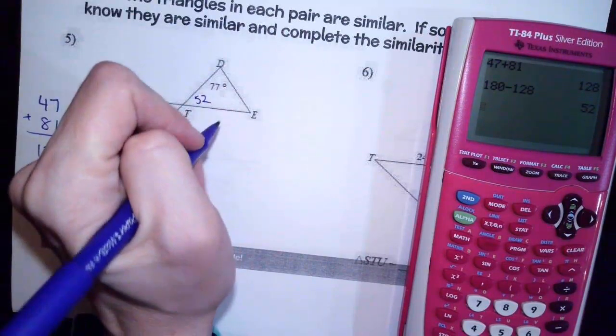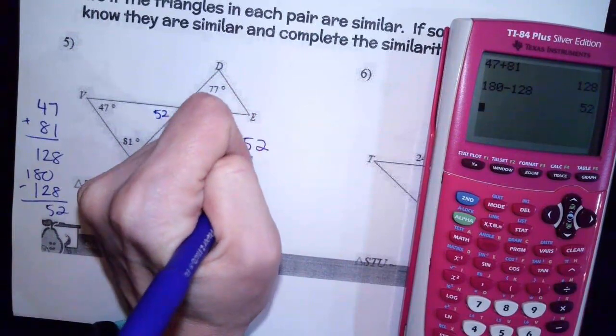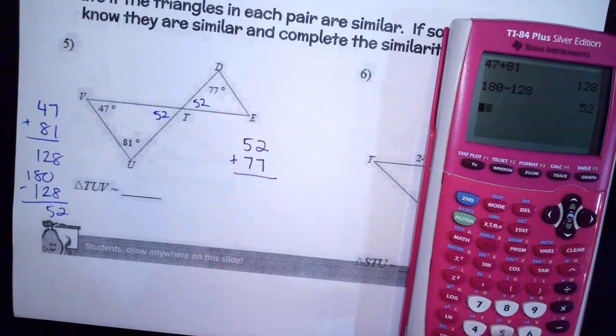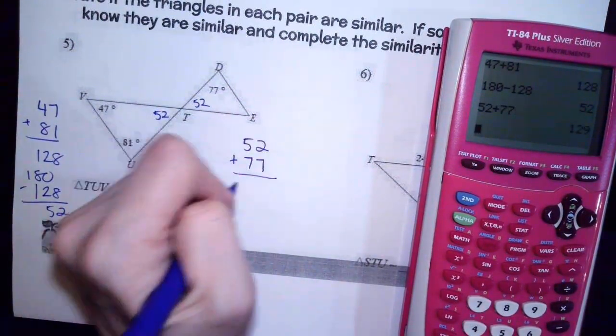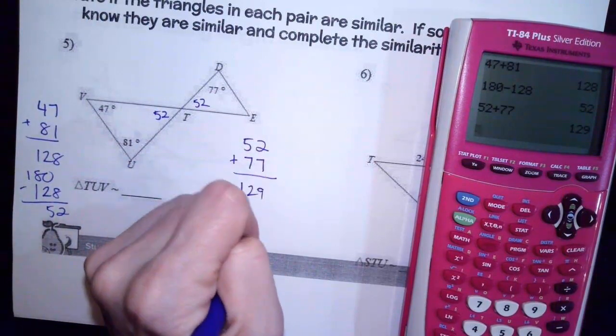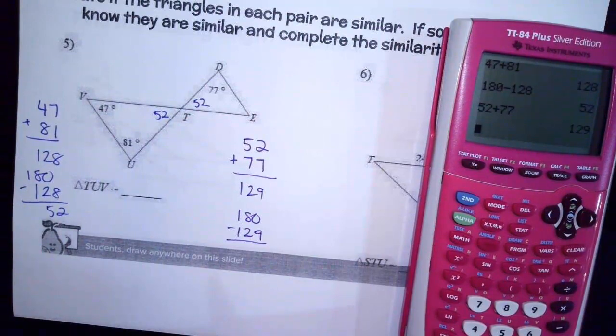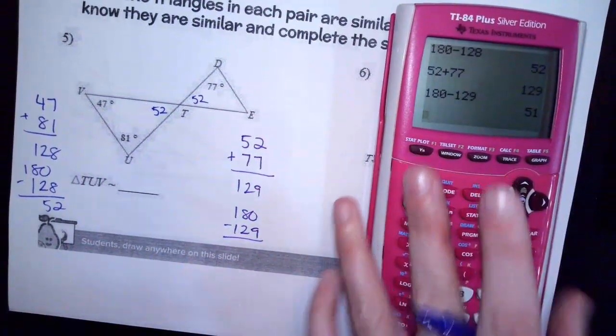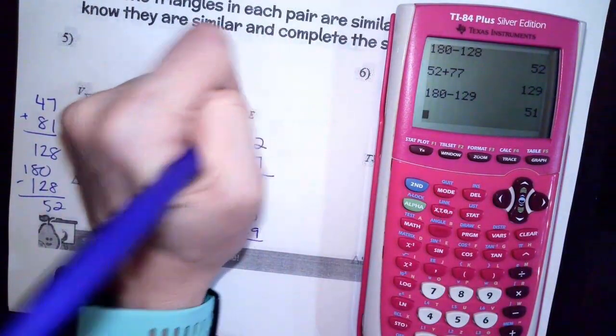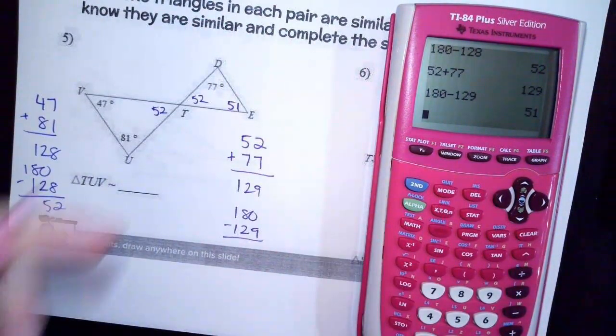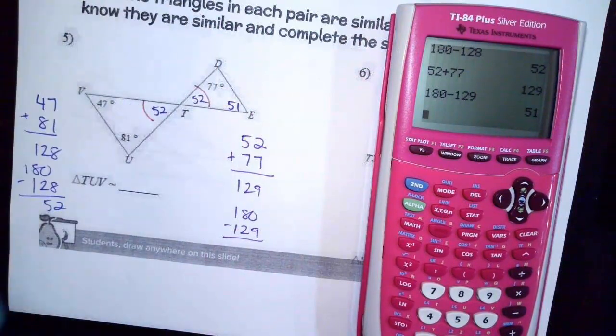All right, so let's do 52 and 77. We get 129. Ooh, something's going to be off here. Let's subtract to find my missing angle. So 180 minus 129, and I get 51 for right here. Okay, so it looks like I have one pair of congruent angles, and that's it.